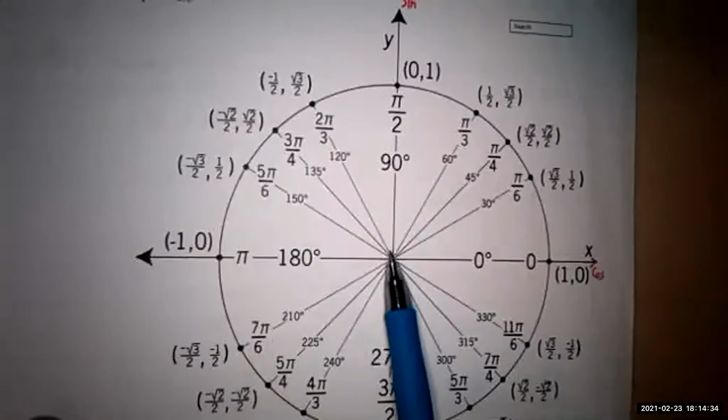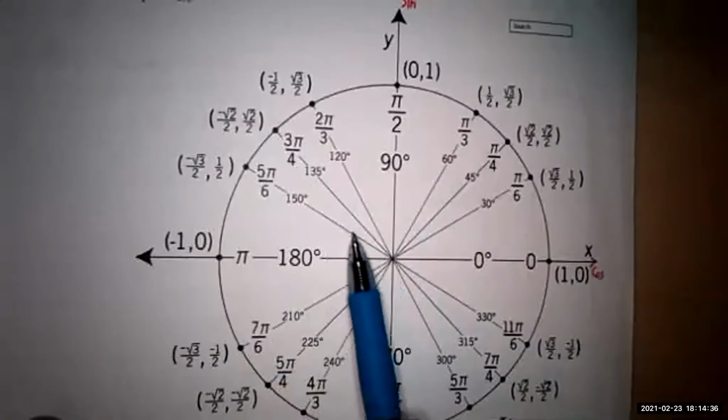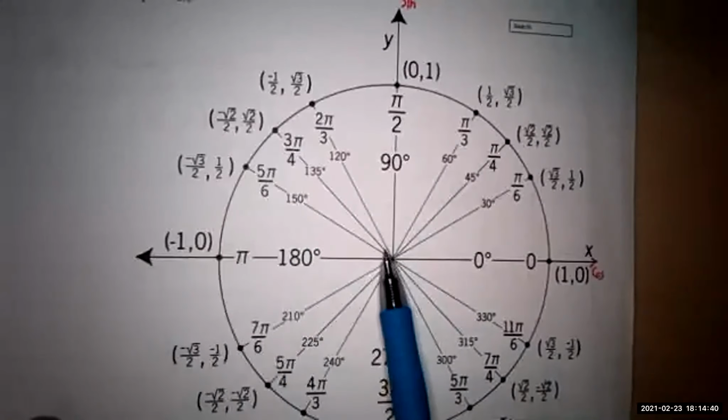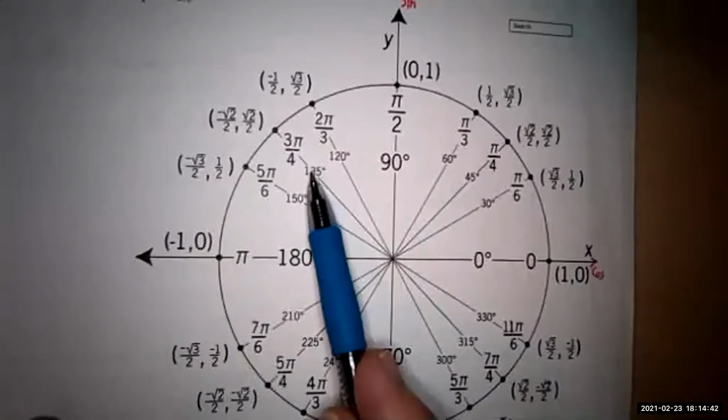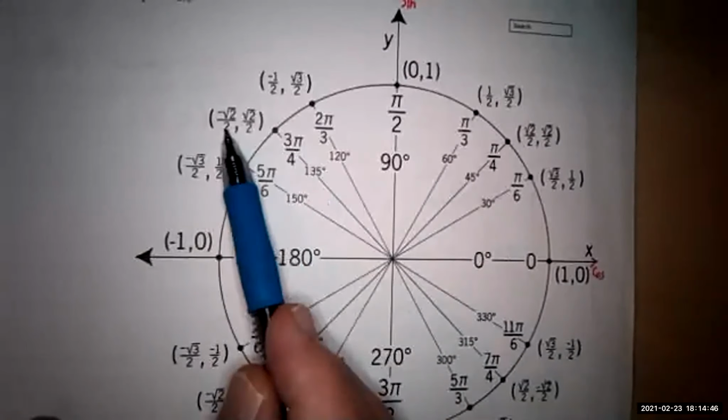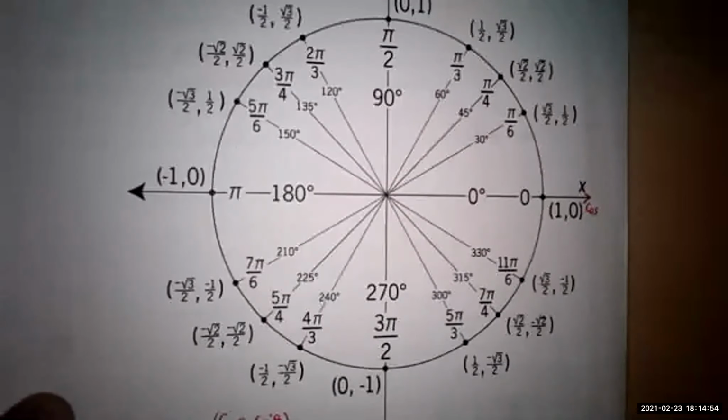Cosine of 135, since it's in the second quadrant, the cosine is negative. So the cosine of 135 is negative of the cosine of 45, which is negative radical 2 over 2. You see, that's very useful. Although you can use the table, this gives you some idea of what's going on with this type of angles.